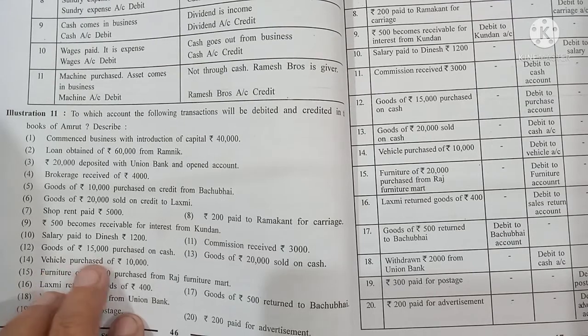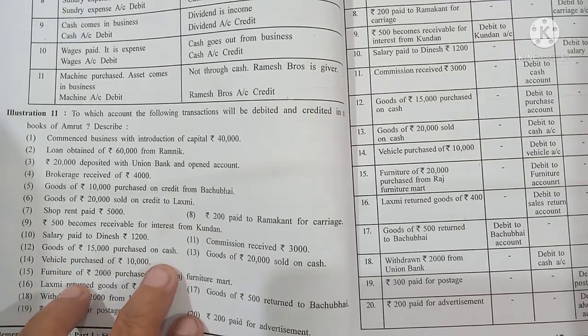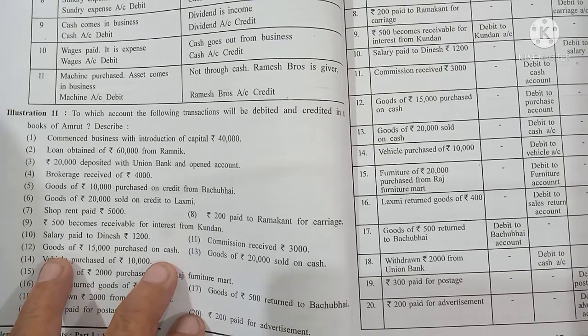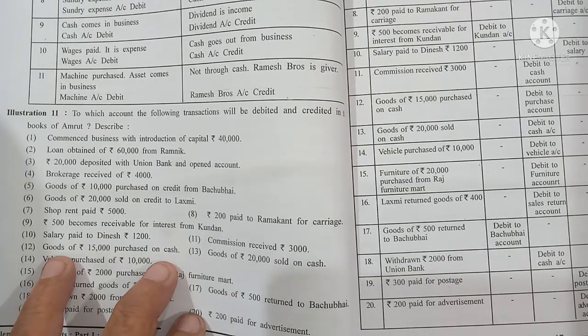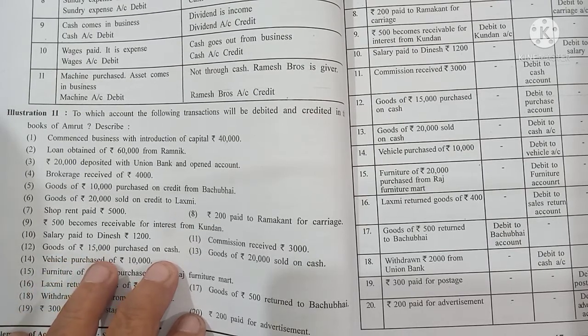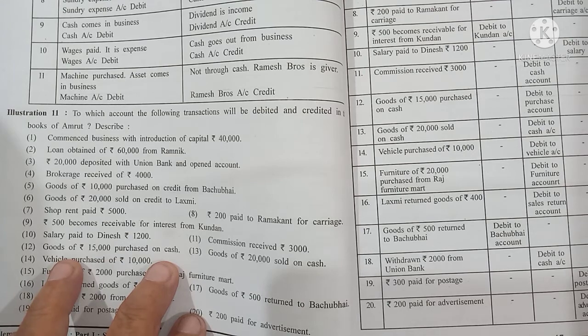Number 12, goods of rupees 15,000 purchased on cash. Very easy transaction, a cash transaction. One is goods account and the other is cash account. Goods account and cash account both are real. Goods account real debit comes in, cash account real credit goes out.